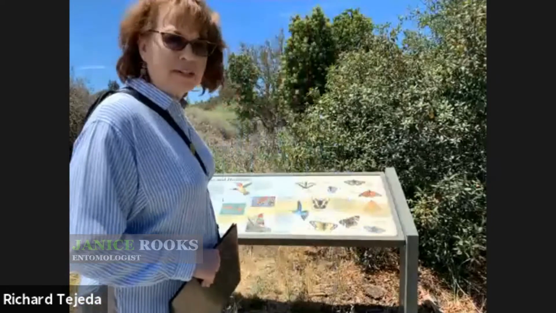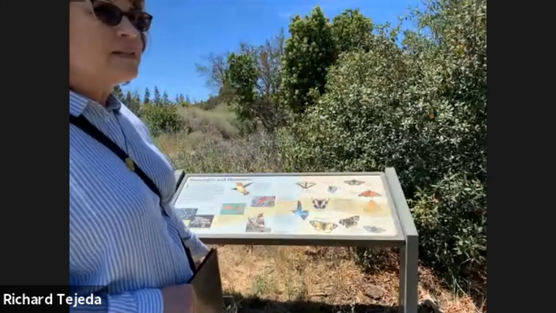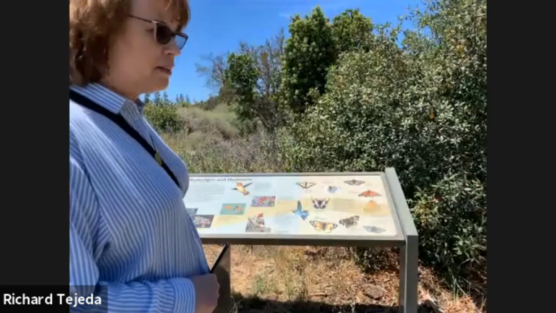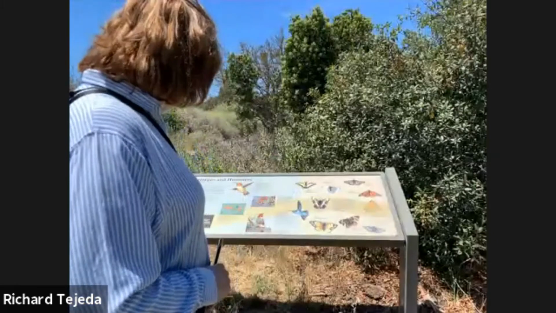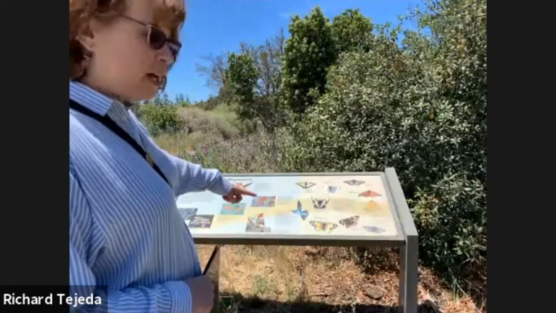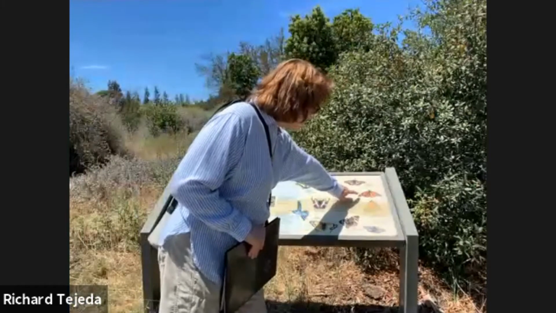And so we're standing here so that you can see one of the aspects of this open space is that the plantings are encouraging native species, native plants, and we've actually had a tour here before, right? Mm-hmm. And pollination. The butterflies and the hummingbirds rely on these plants, and here's the monarch right here.